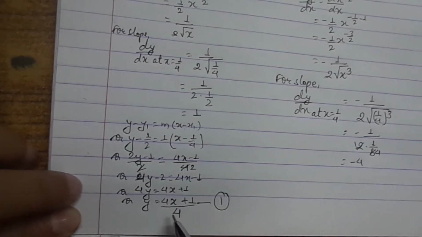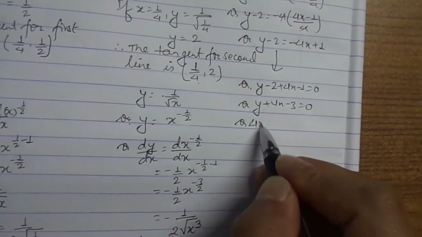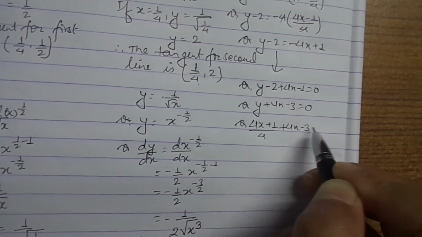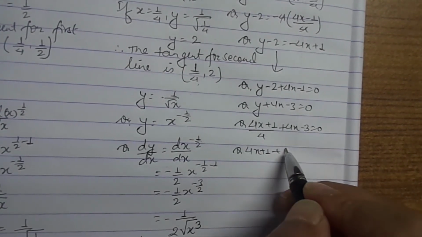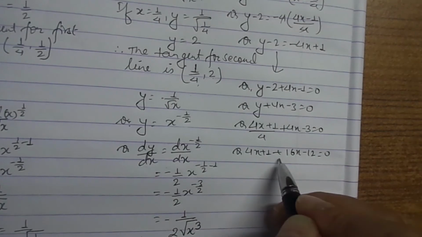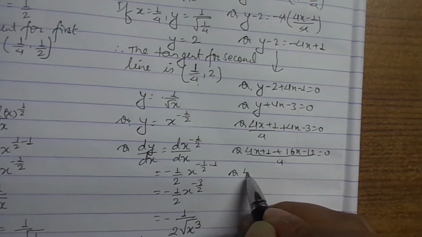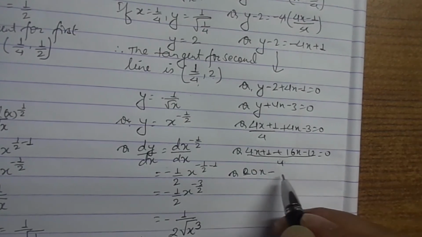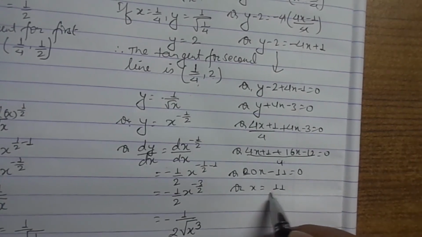We'll input this value in this equation. The value of y is 4x plus 1 upon 4, plus 4x minus 3 equals 0, or 4x plus 1 plus 4x minus 3 over 4 equals 0, taking LCM 4. That gives 16x minus 12 equals 0, or 4x plus 16x is 20x, minus 1 into 12 is minus 11 equals 0, or x equals 11 upon 20.